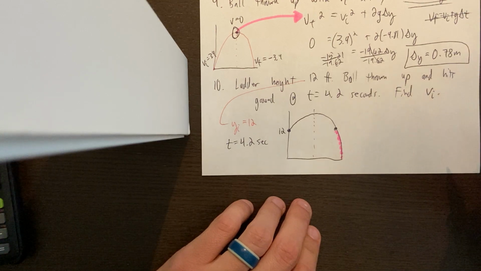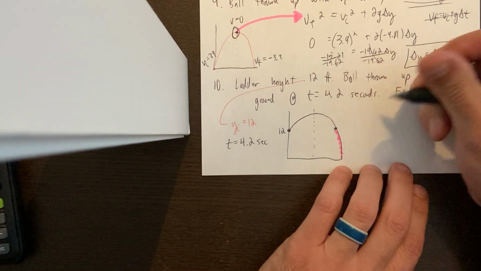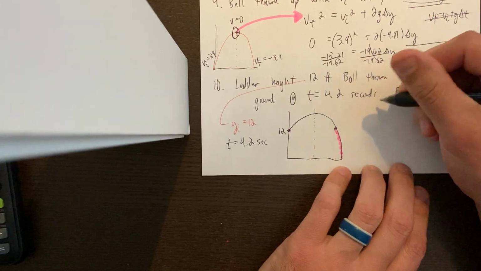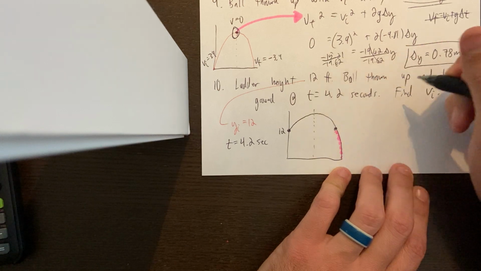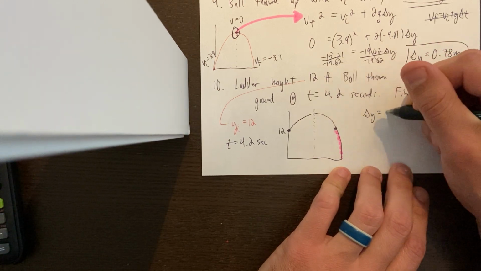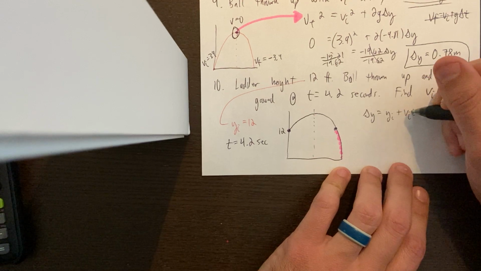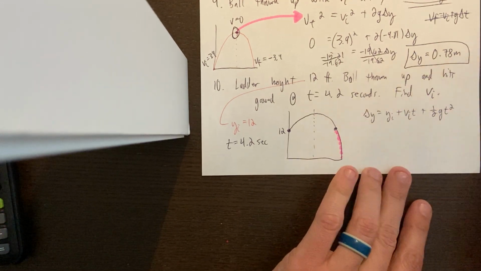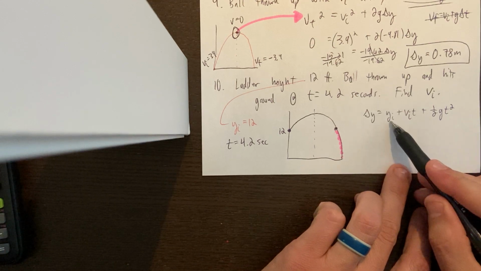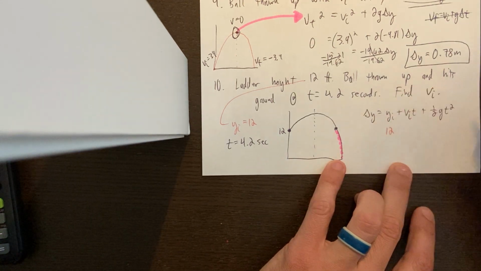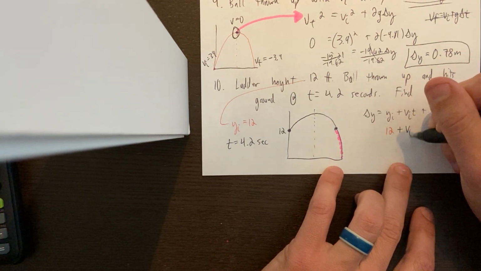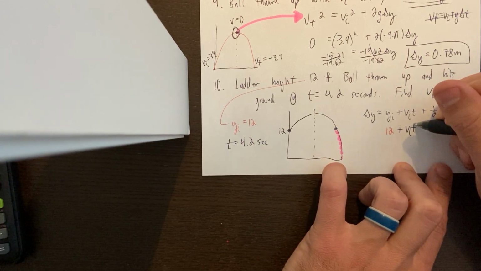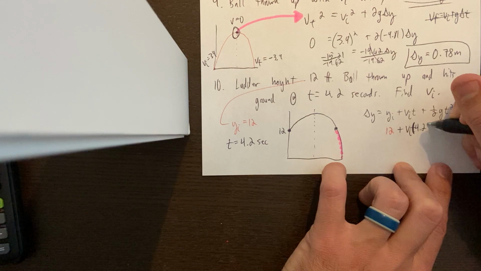But how do we find those? So what we want to think about is this equation's got to use time. And so that doesn't really leave me with a lot of options because I don't know the final or initial velocities. So what we've got to go with, we've got delta y equals yi plus vit plus 1/2 gt squared. Now let's make sure we understand everything we have. We know the initial height is 12. We don't know vi, but we do know t, 4.2.